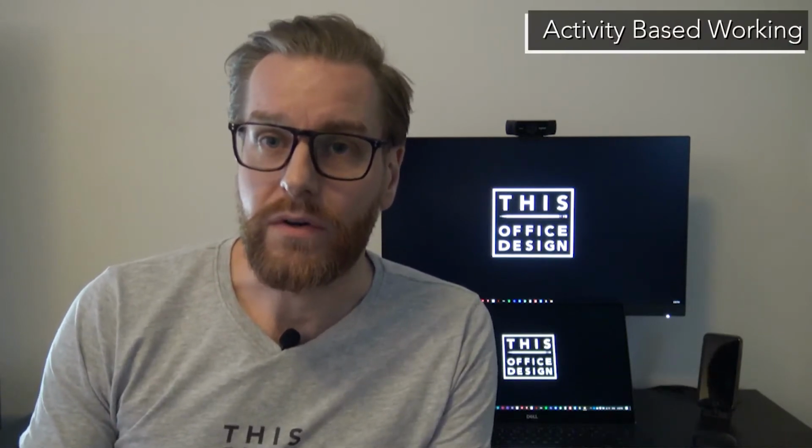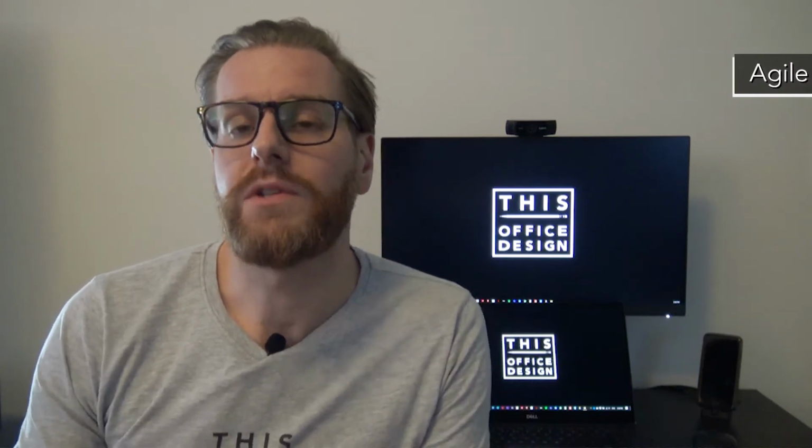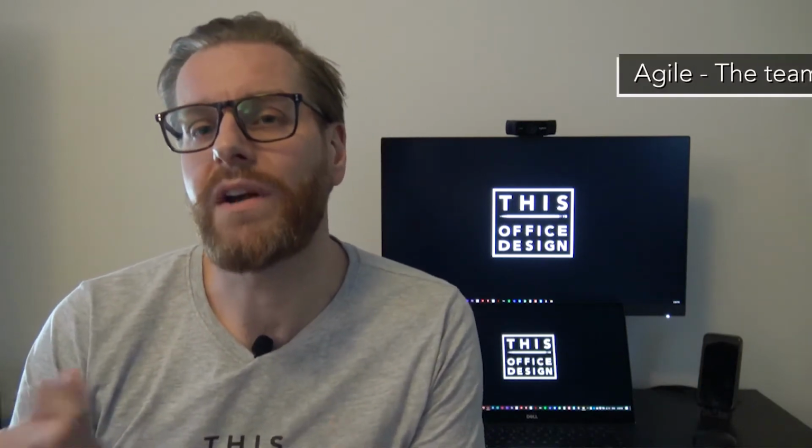Today, I'm going to be looking at two different workplace styles, activity-based working or ABW and the Agile office. So the main differences between the two. ABW focuses more on individual needs. Agile working focuses more on the team and their needs. That's the best way really to look at the two differences, because people often get mixed up or they use one term to try and describe another. So individual needs, ABW, team needs, Agile working.